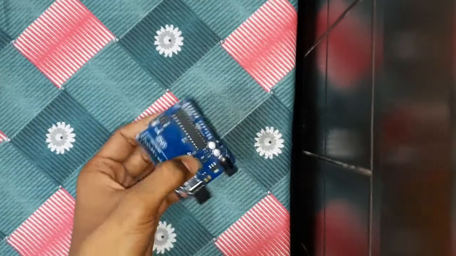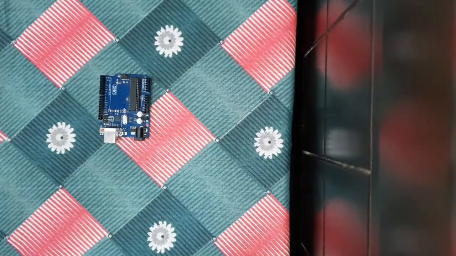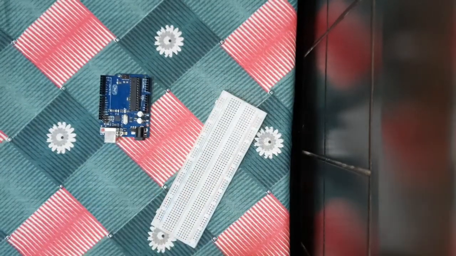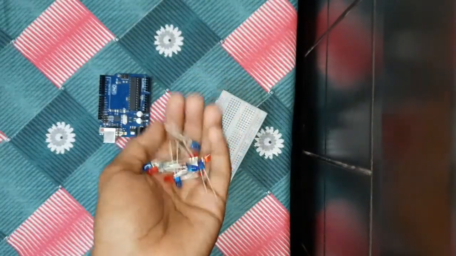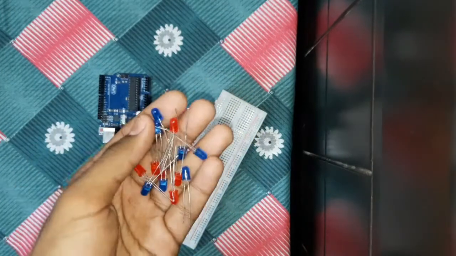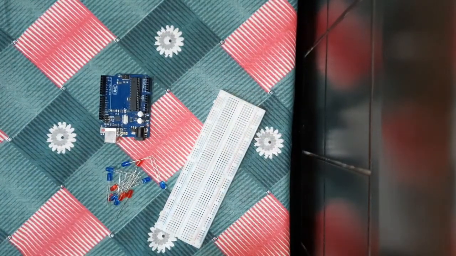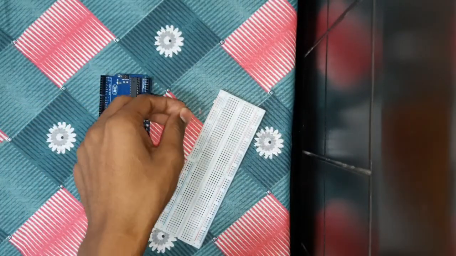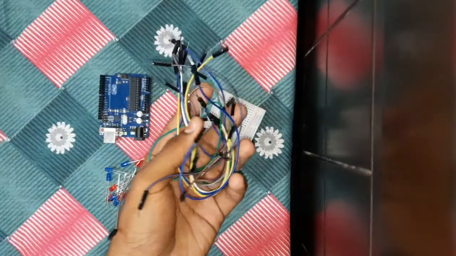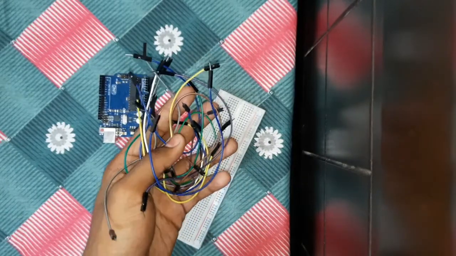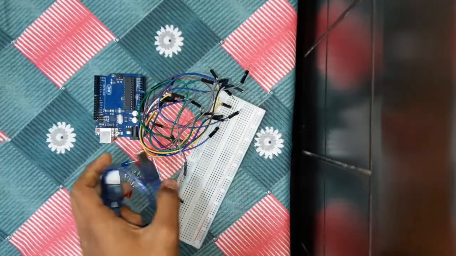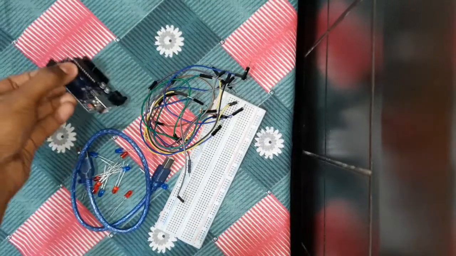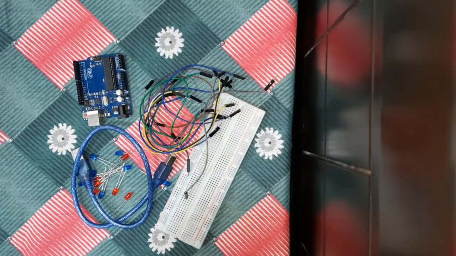So to make this project, the requirements that we need are an Arduino board, breadboard, 13 LEDs, that is blue and red LEDs, one 220 ohm resistor, some male to male jumper wires, and a USB cable to upload the code from our laptop to this Arduino board. So without any delay, let's see the connections.